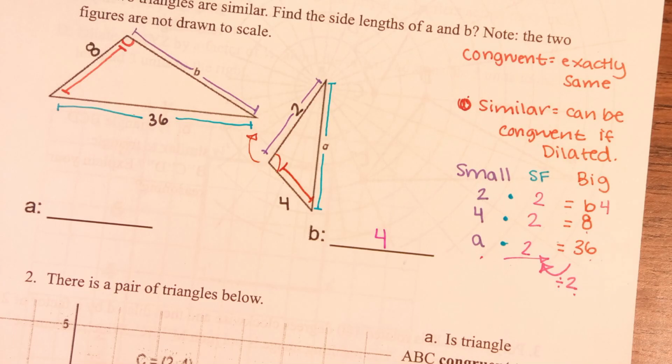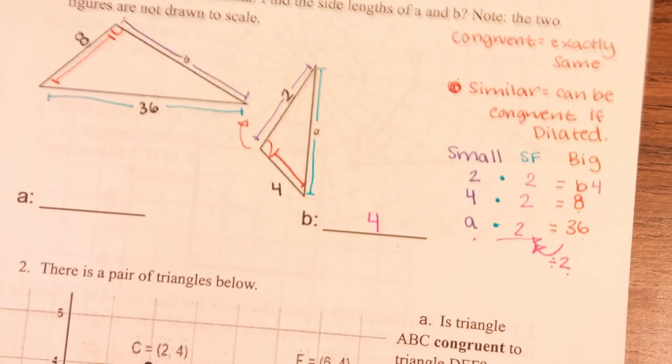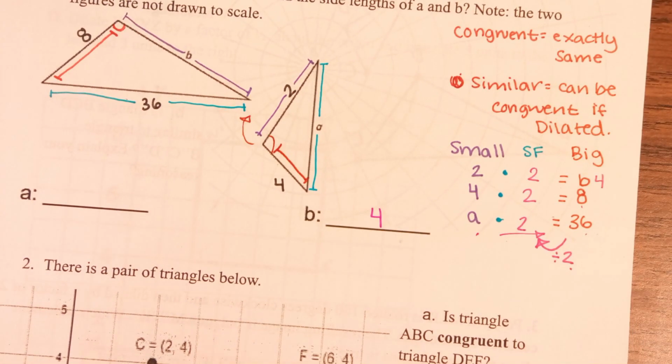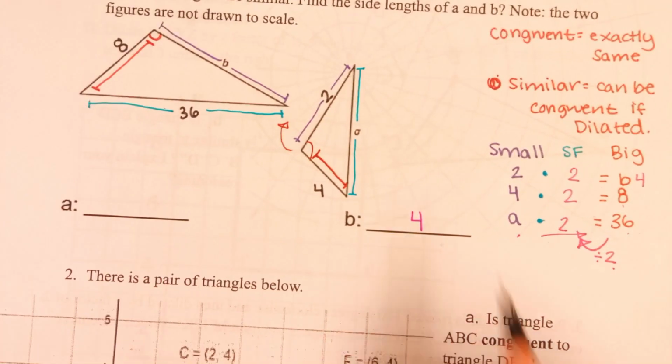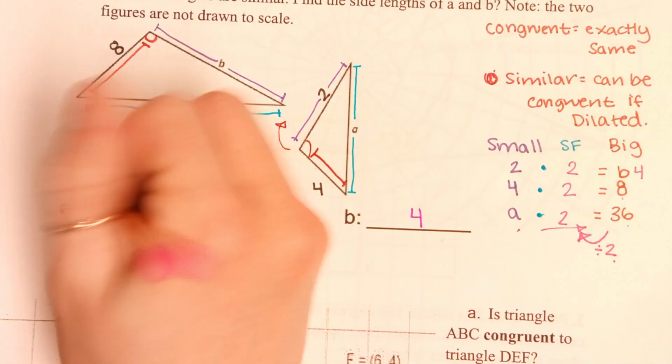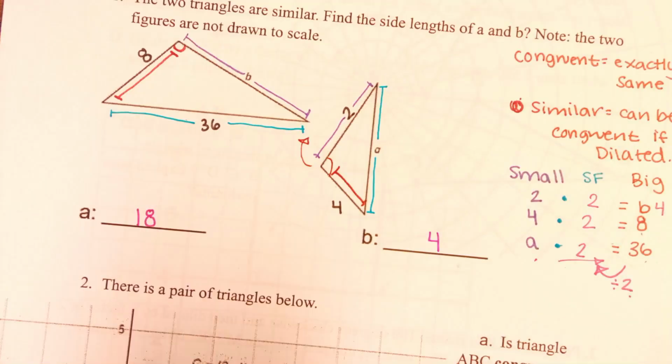13. Let's check it on our calculator. You'll be allowed to have a calculator on this. What'd you say? 18. 18 is correct. So yes, 36 divided by 2. If you need to double check it on your calculator, it is 18. So what is our A? 18. All right. That is how you find your missing sides.